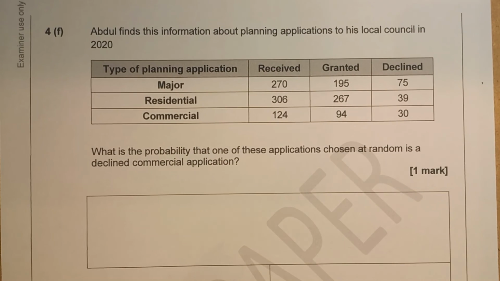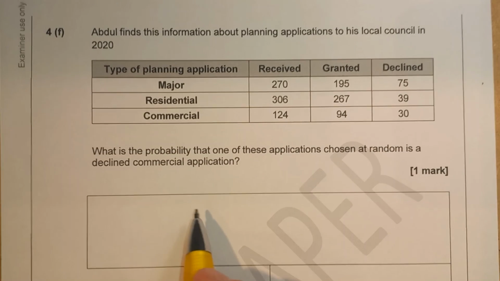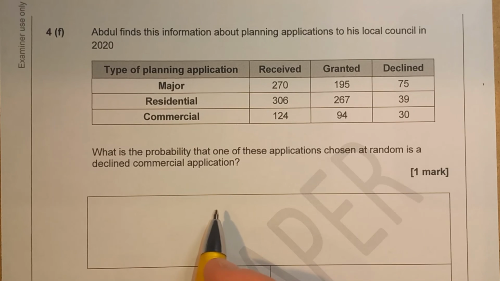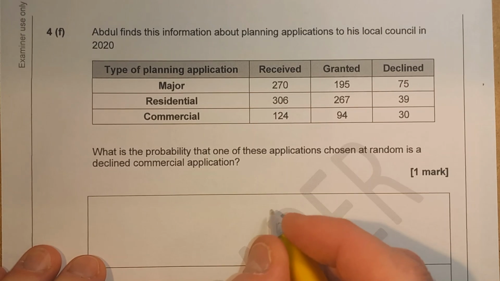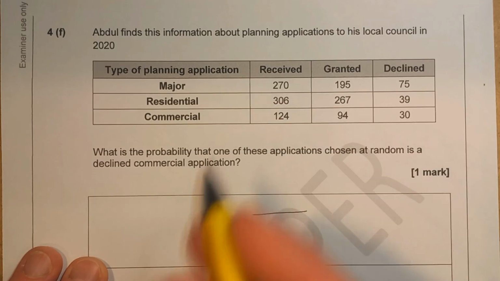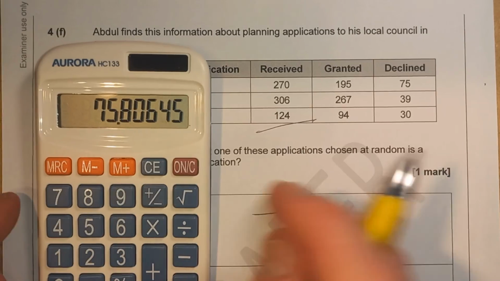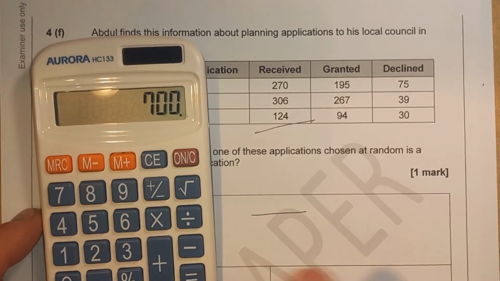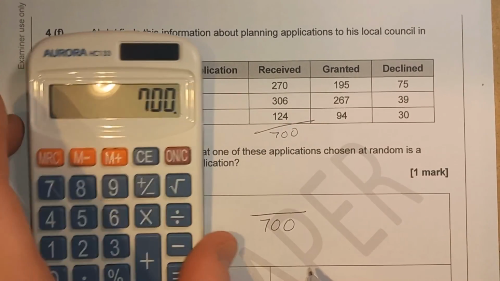Question 4F. Abdul finds this information about planning applications to his local council in 2020. So the same numbers we saw before. What's the probability that one of these applications chosen at random is a declined commercial application? Well, let's think about the denominator. The denominator is going to be the total number of applications, which is all of these received ones added together. So 270 plus 306 plus 124, so 700. So it's going to be out of 700 total applications.